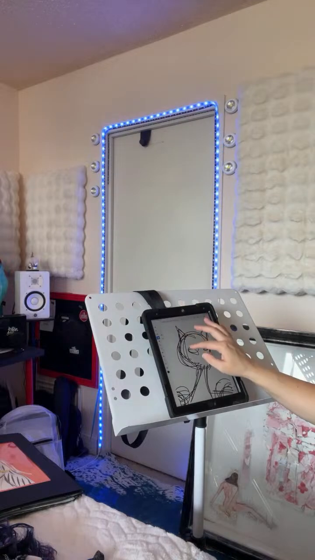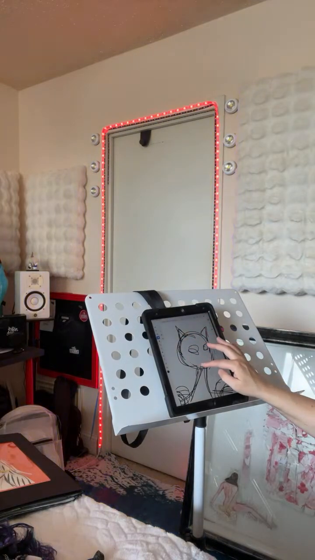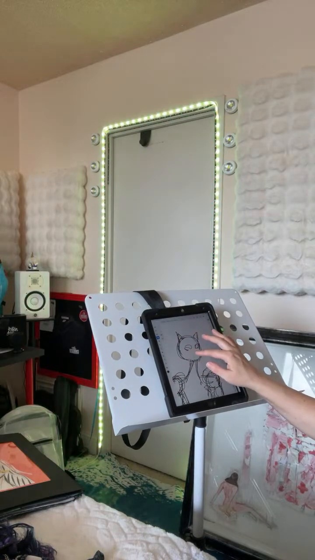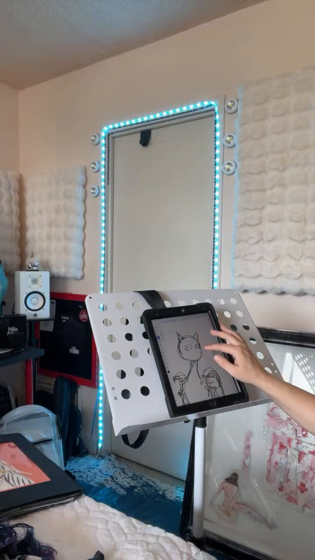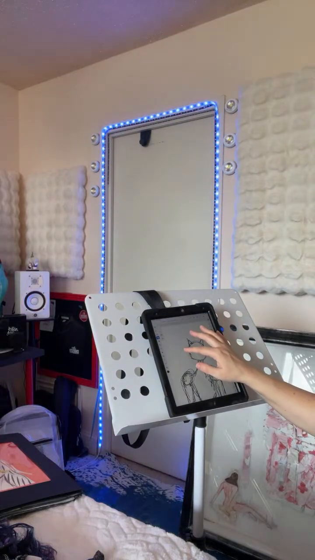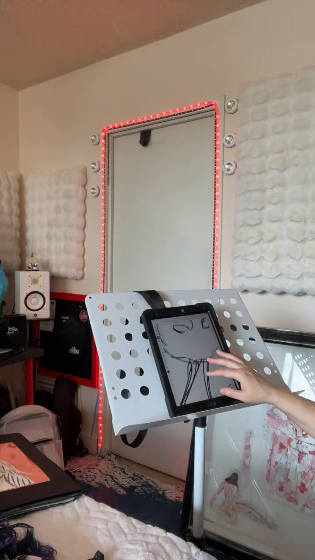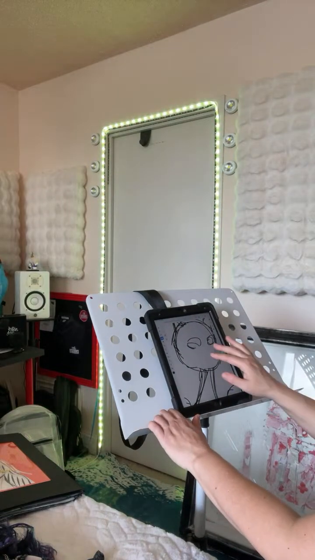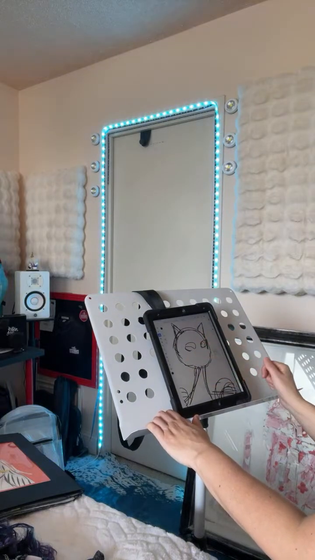So let's erase sections over here and come up with a general shape. Okay, so this is just a general starting point. It's not going to be done, but it's a work in progress.